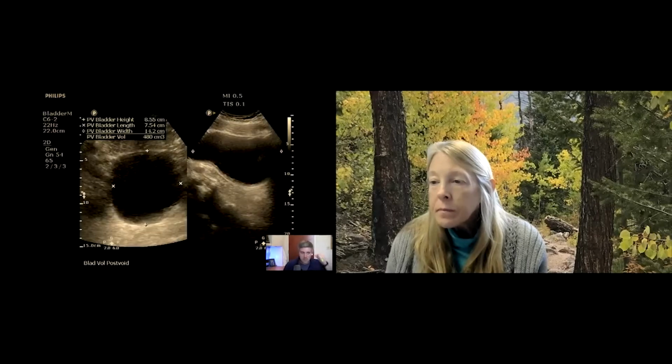So if we take that still image, this is a different patient, obviously, but the same concept. On the left we have the transverse oriented image, and on the right we have the sagittal oriented image. I can measure basically inner wall to inner wall, because I want to measure the amount of urine that's in there. So inner wall to inner wall in the length, the height, and the width, and get those three different measurements. It goes into the calculator, and in this situation it spits out a bladder volume of 480 centimeters cubed, or 480 milliliters, right?